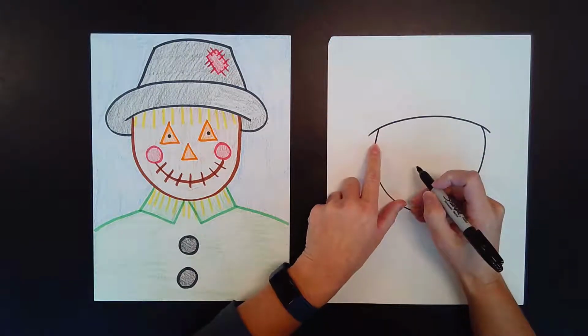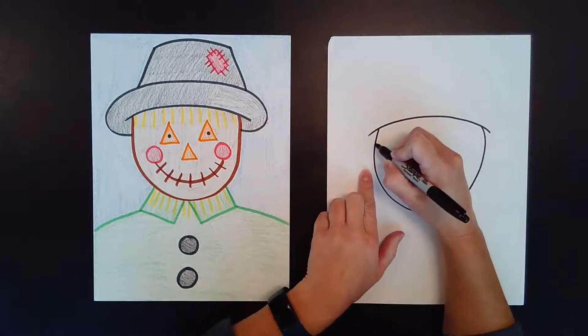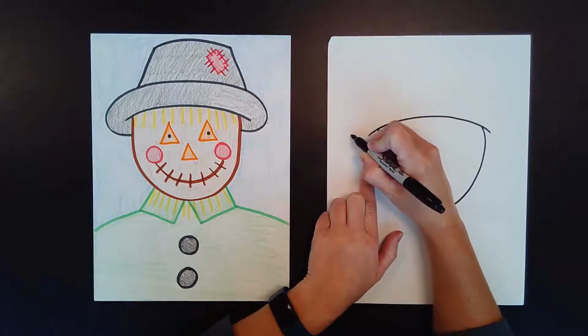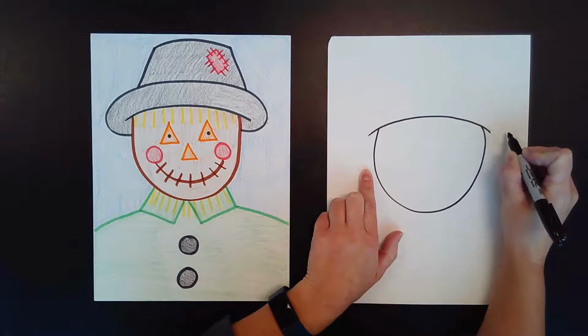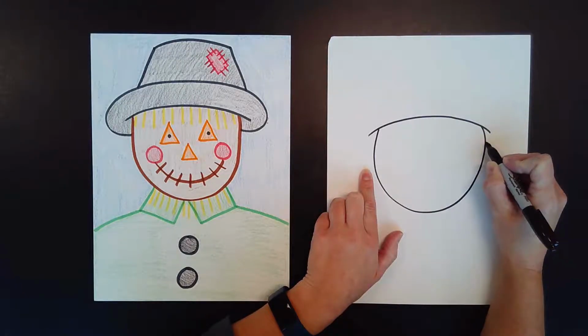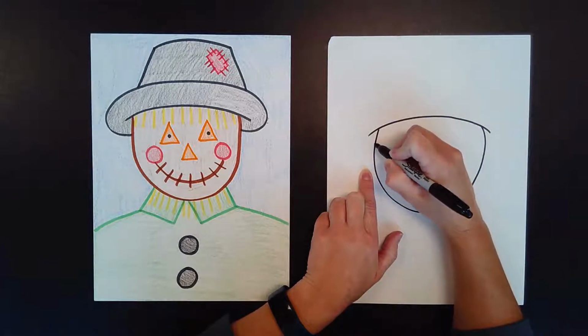So I'm going to come down a little bit on his face, and I'm going to curve around and up all the way over, and then I'm going to hook it back to his face. Okay, so watch me. I'm going to draw.